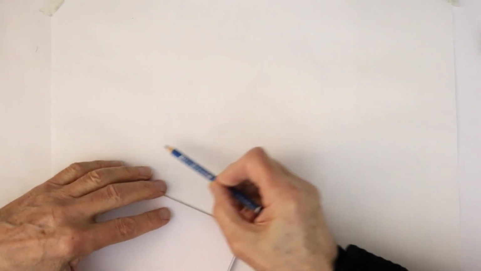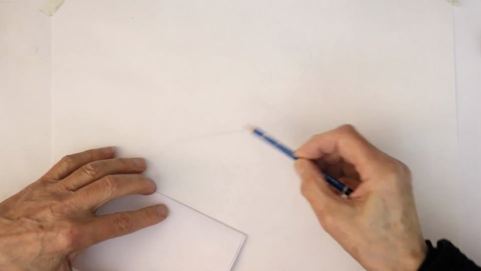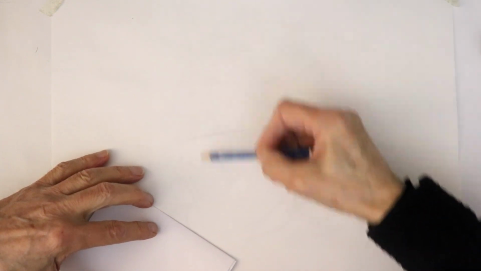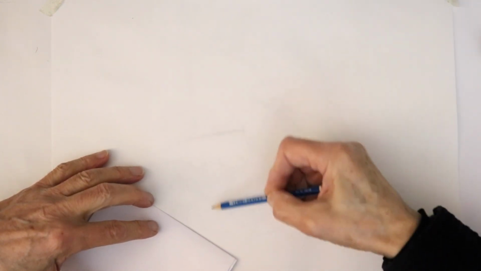The face is going to be slightly at a tilt like that. So the eyes will be in this angle coming across here. And then you do the cross, which would come down through the nose. That would give it the tilt of the head there, that angle there.